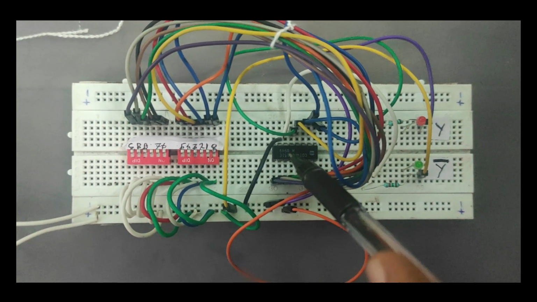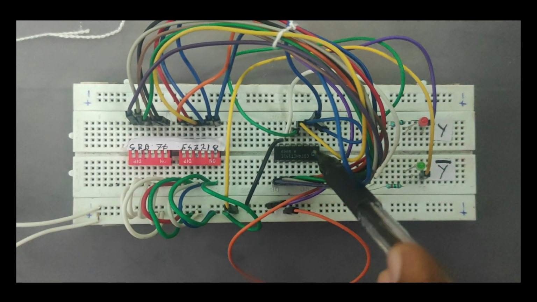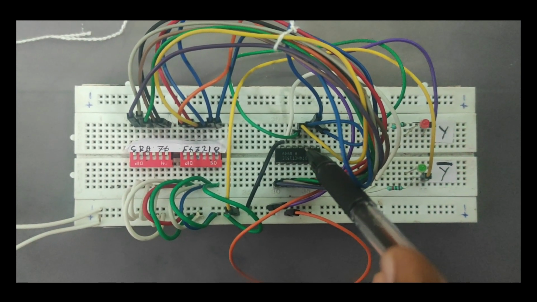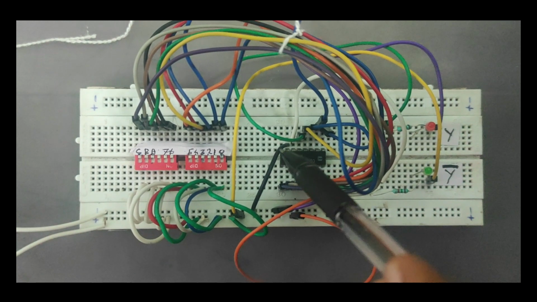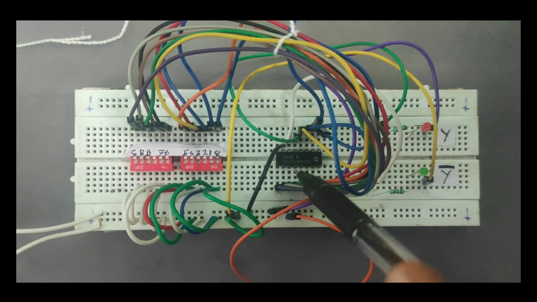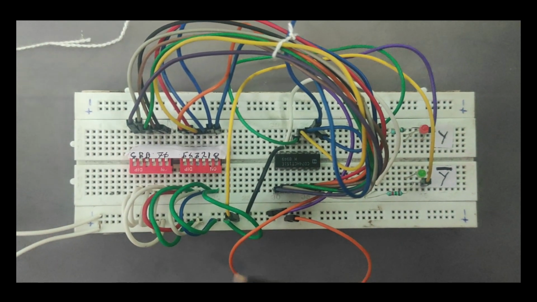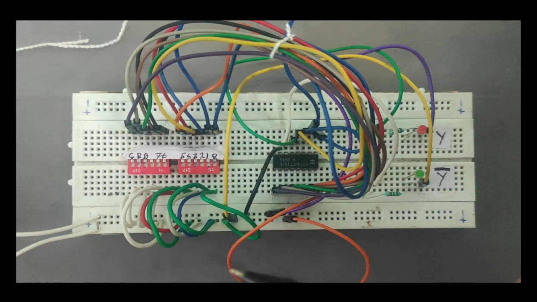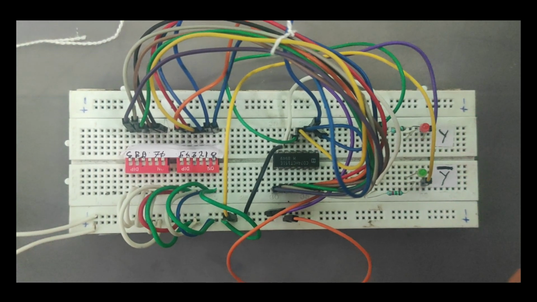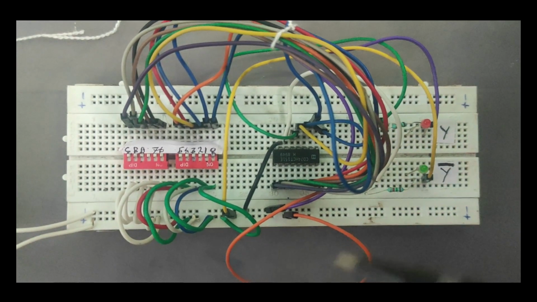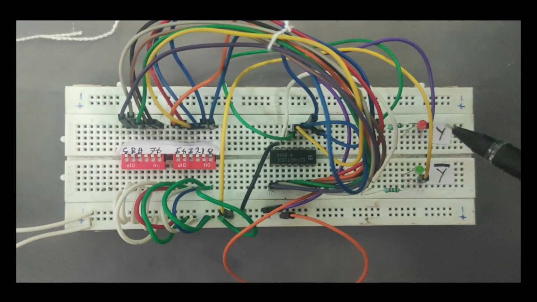The IC is 74HCT151E. This is pin number 1, 2, 3, 4, 5, 6, 7, 8, 9, 10, 11, 12, 13, 14, 15, 16. I have provided the circuit diagram in Proteus software the same as this. I have connected here, and our output will be taken here.